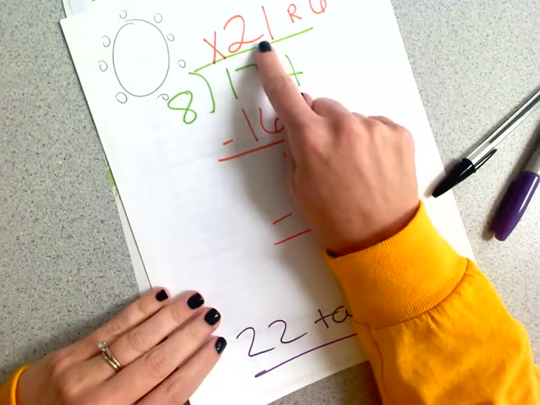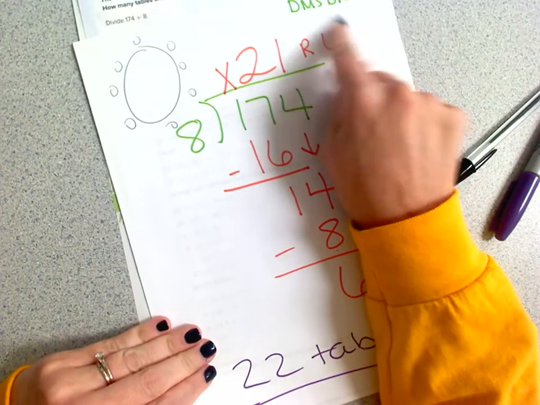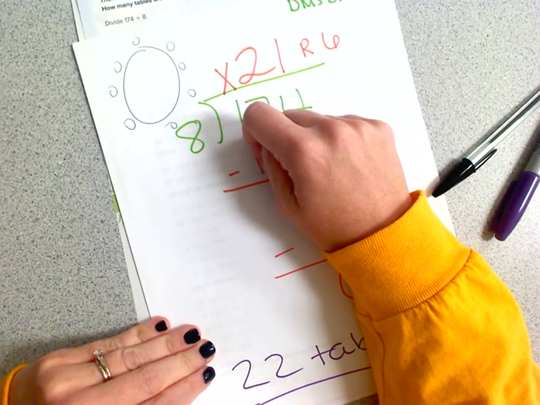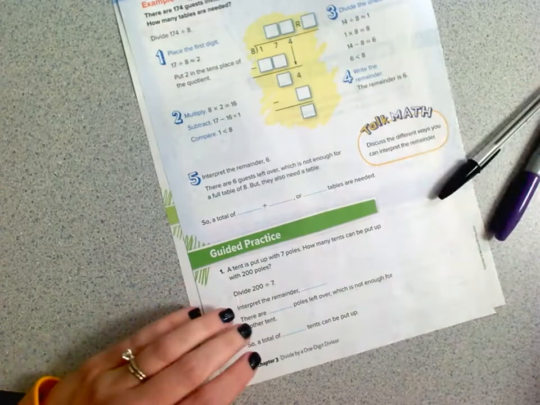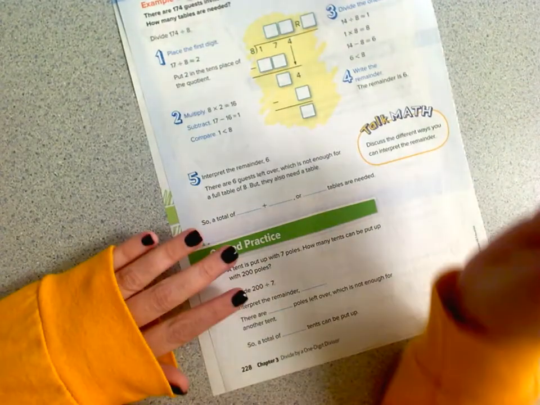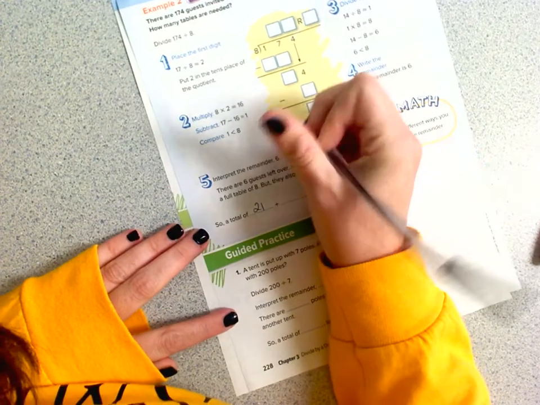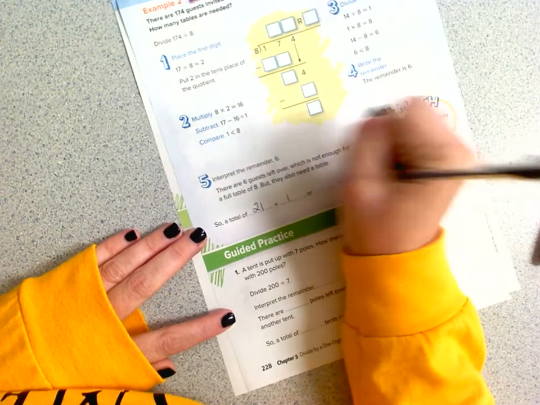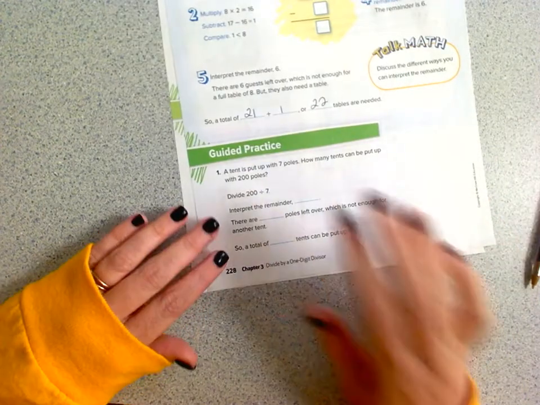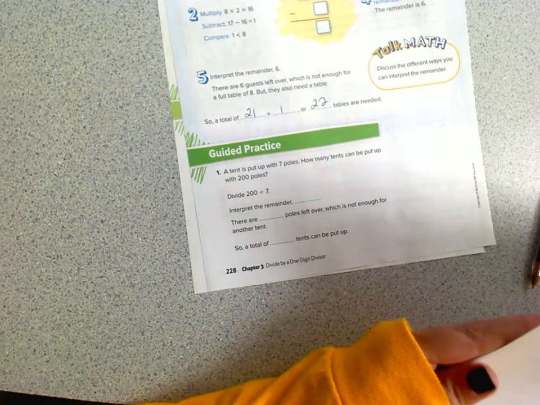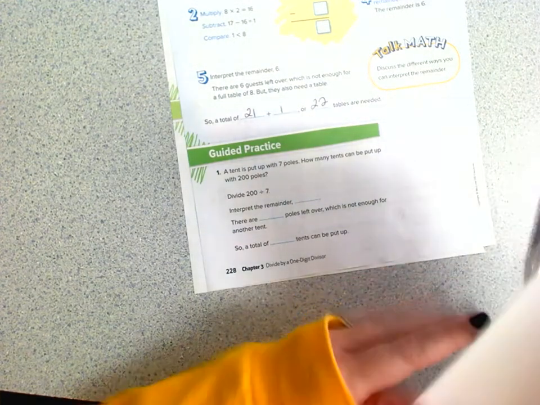Okay, so this is 21 tables and a remainder of 6 people left over. We don't want that. We don't want those 6 people just standing. We want them to have a place to sit. So 21 plus 1 for 22 tables are needed. All right, and let's just look at the guided practice.